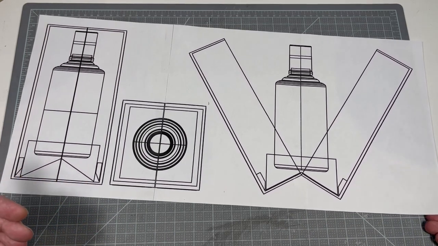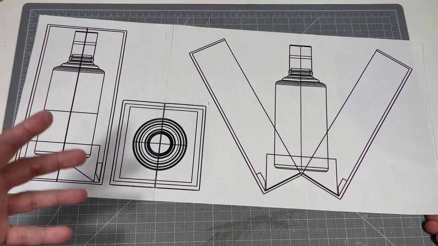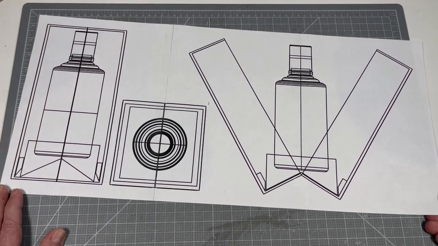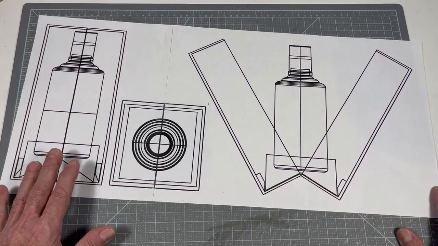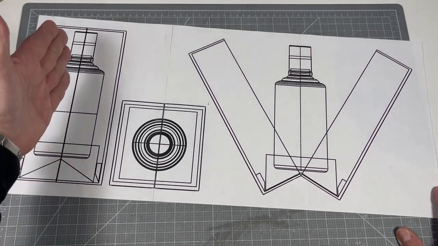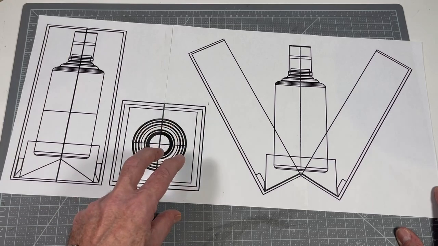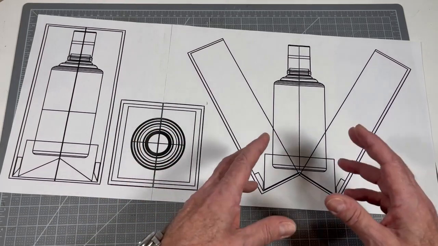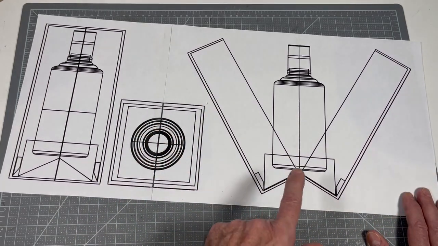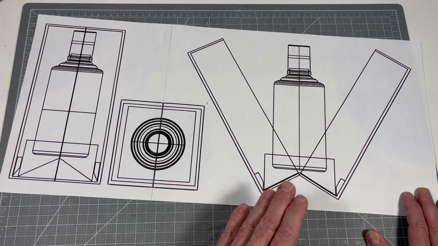So what we have to do is get the geometry out of the computer. In Rhino, I just laid out these parts. I got the front view with my split line in the middle. I have the top view so I can see how big things are going to be. And then I have this open view that shows how the tray fits with the other components.